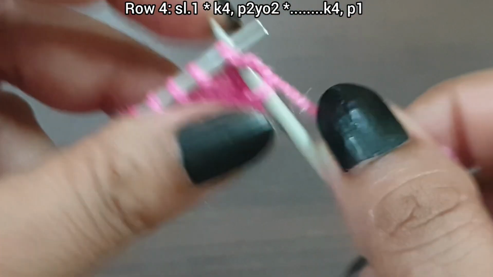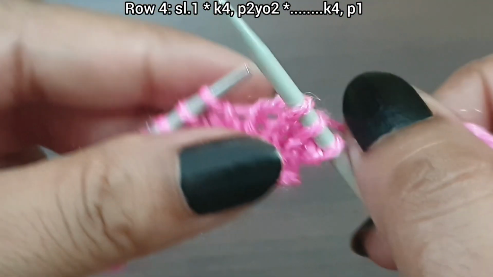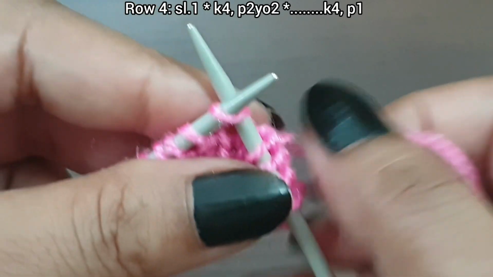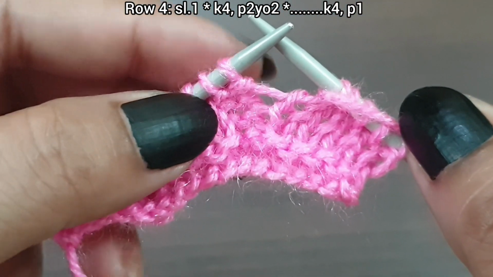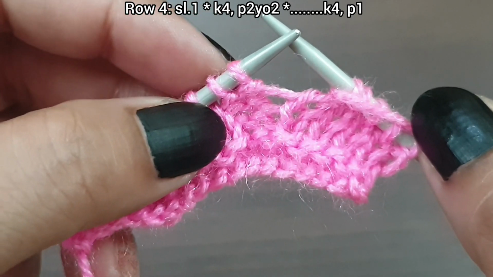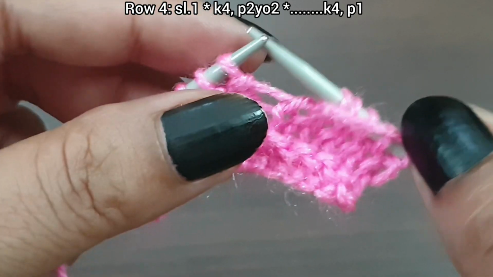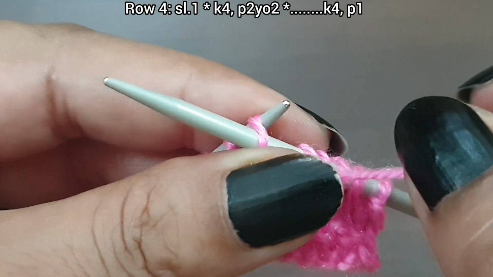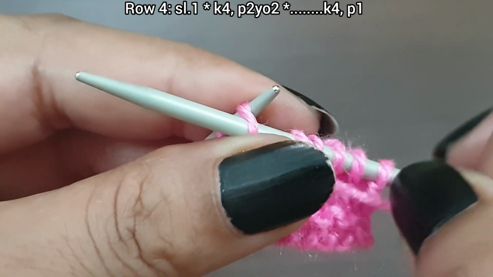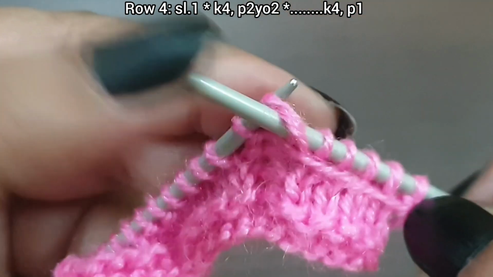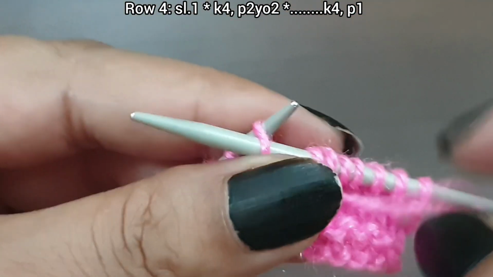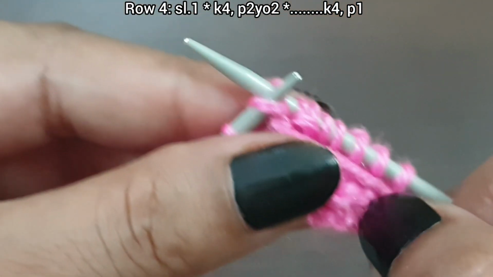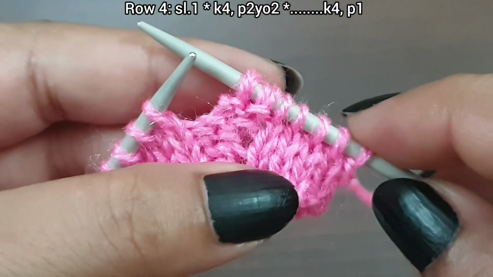Knit 4, yarn in front. Now purl 2 stitches 2 times with yarn over 2. Purl 1 with yarn over 2, 1, 2, 1. One more time, 1, 2, 2. That's our repeat from here to here.